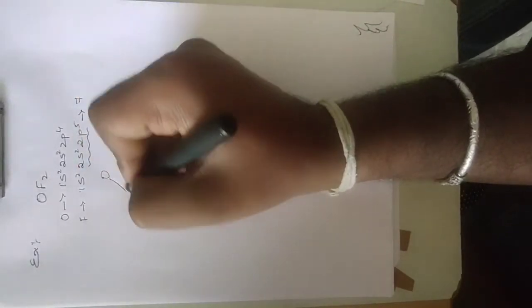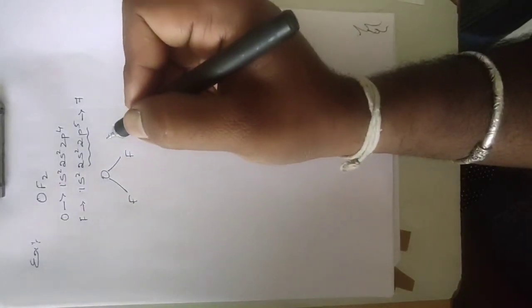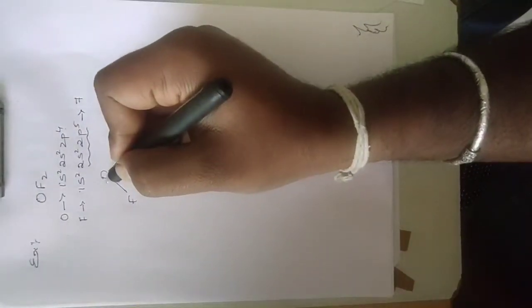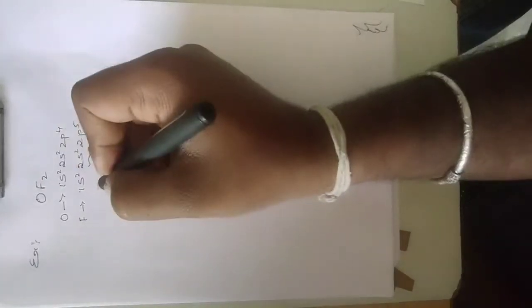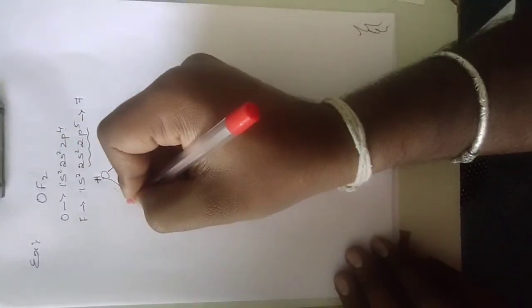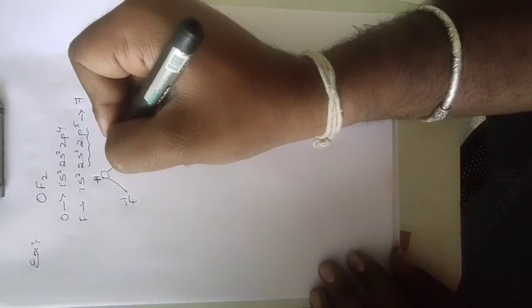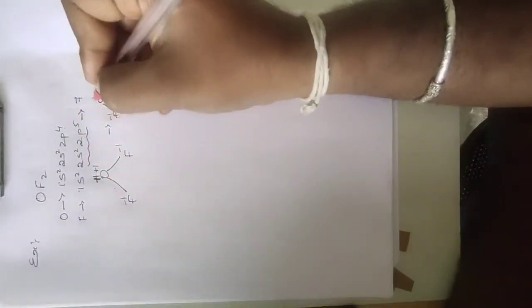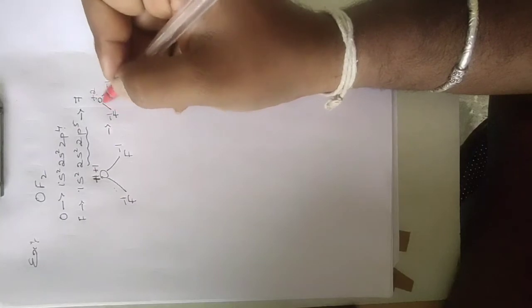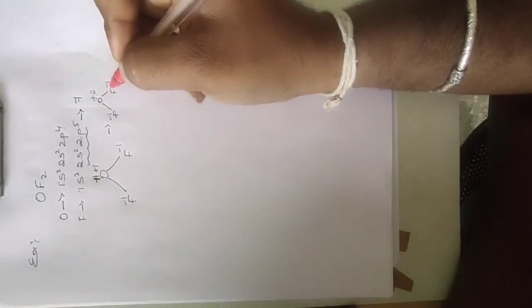While writing the diagram for OF2, you see what is happening. Oxygen gives one electron towards the fluorine, so it must be +1 here and -1 on the fluorine. Again, one electron is given to the right side fluorine, so again +1 and -1. So the two electrons are given from oxygen to the fluorines on the left and right, and oxygen becomes +2. You are understanding here?